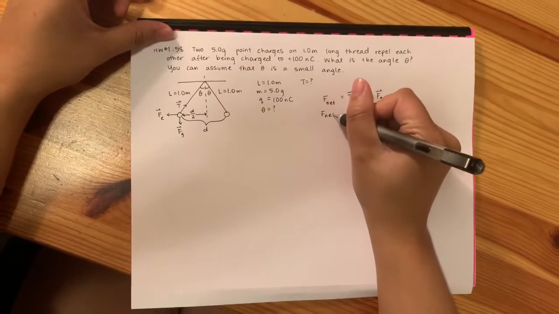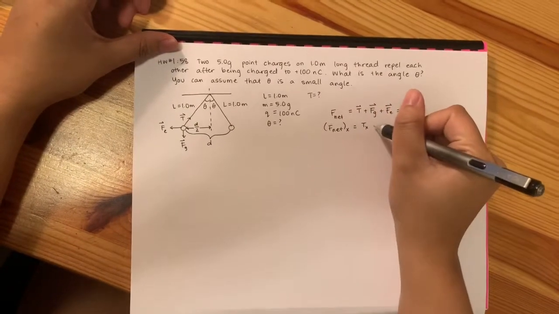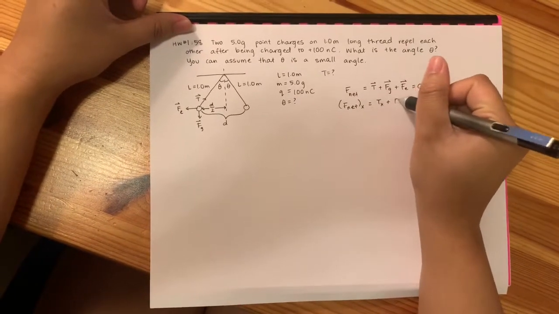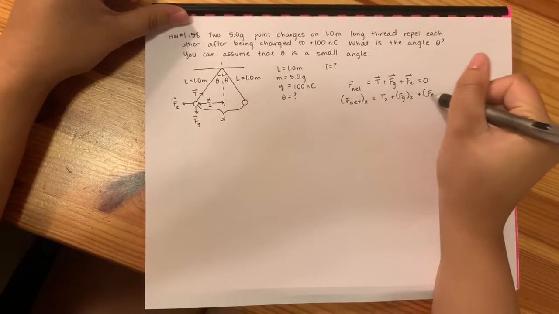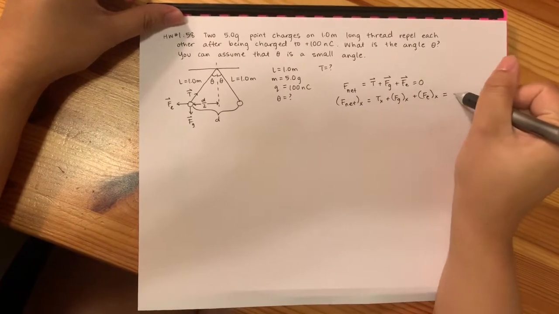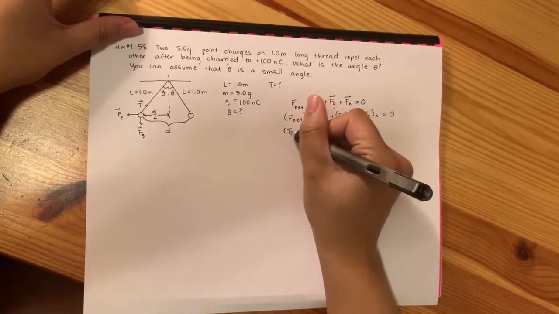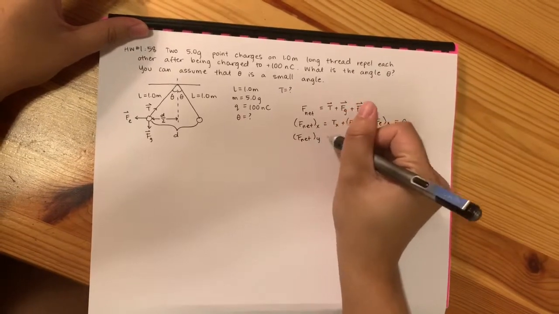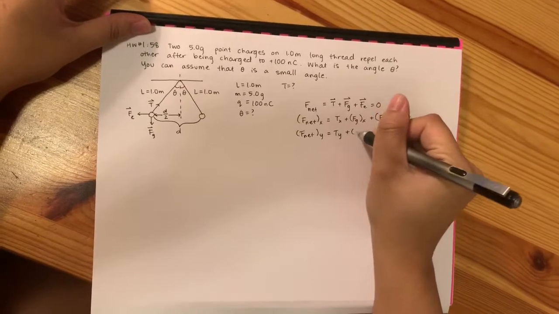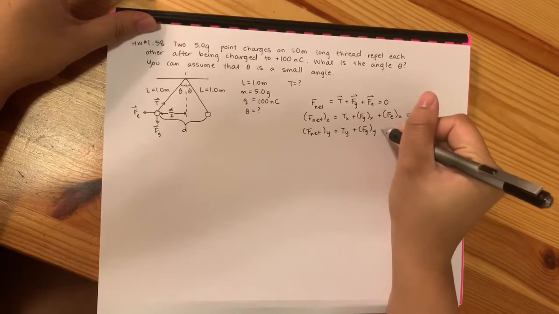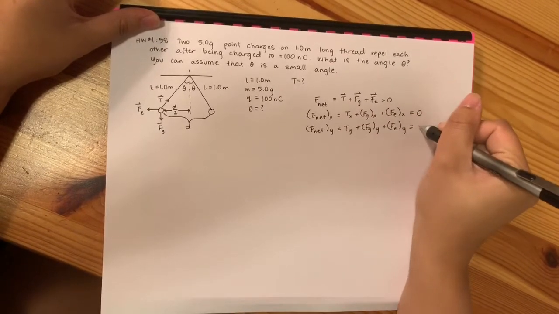Forces in the x direction will equal tension in the x direction plus force of gravity in the x direction plus force of the electron in the x direction, and that will also equal 0. Forces in the y direction will equal tension in the y direction plus force of gravity in the y direction plus force of the electron in the y direction, which equals 0.